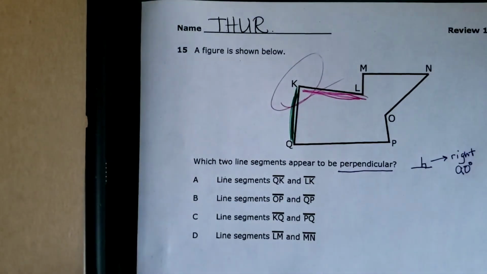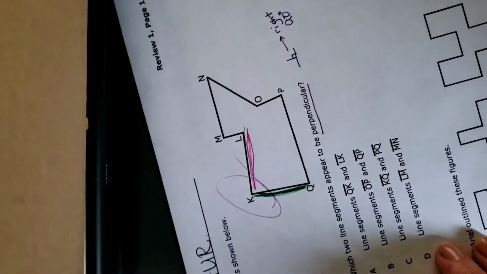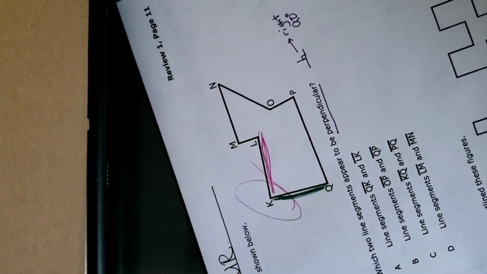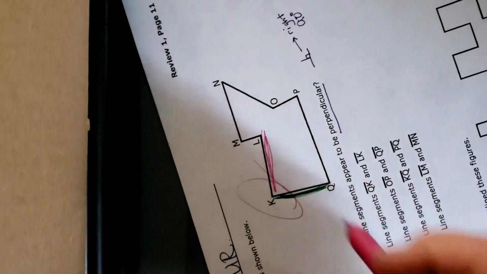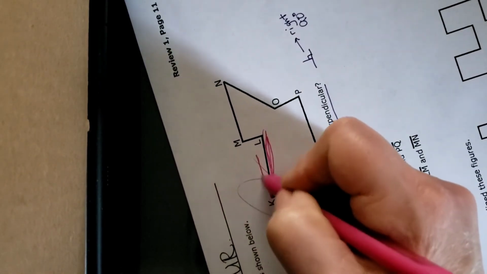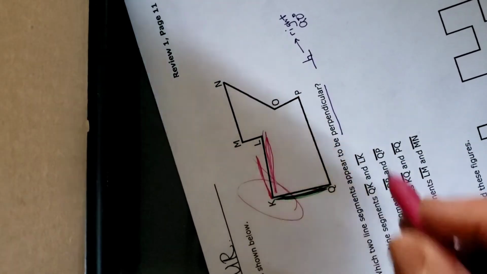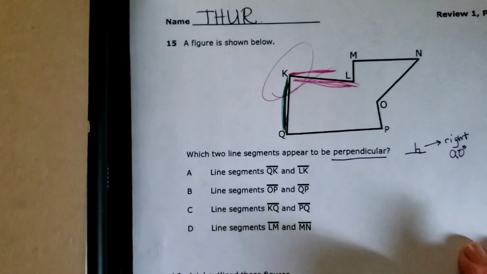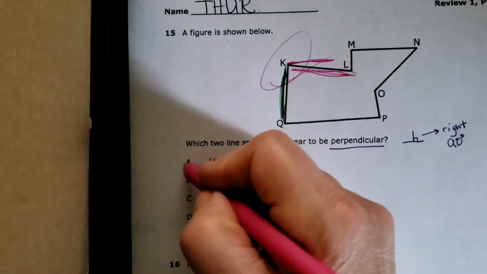Here's where they meet. I can even turn it. Does that look like that beautiful right angle? No, it does not. My beautiful angle would be more straight up. So I'm going to say, nope, that is not perpendicular because it's not making me a right angle.